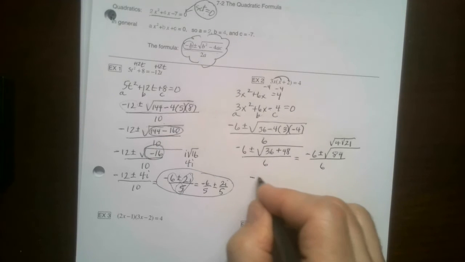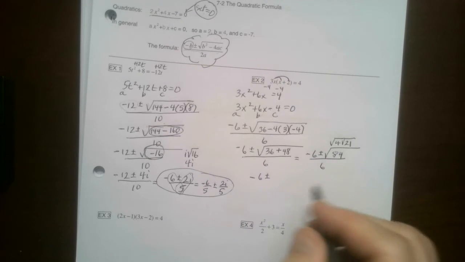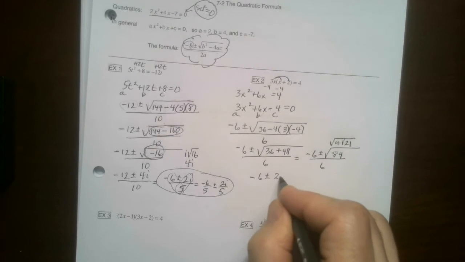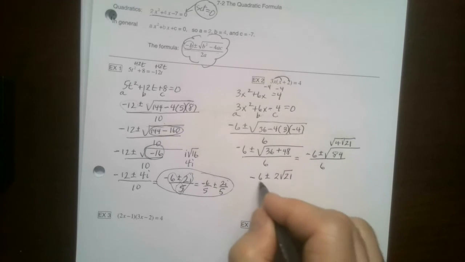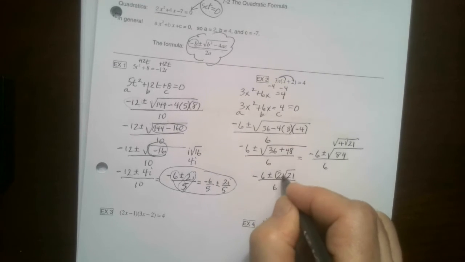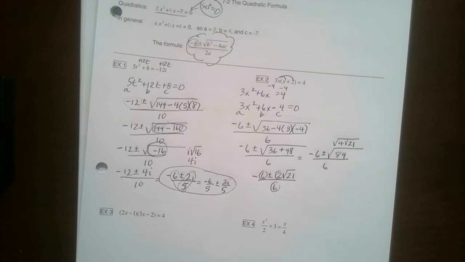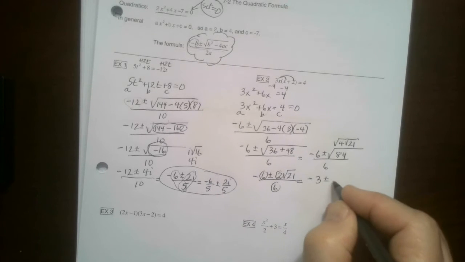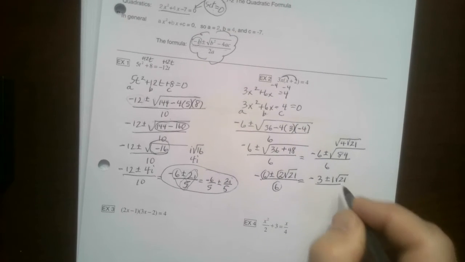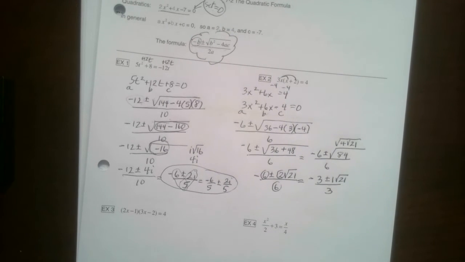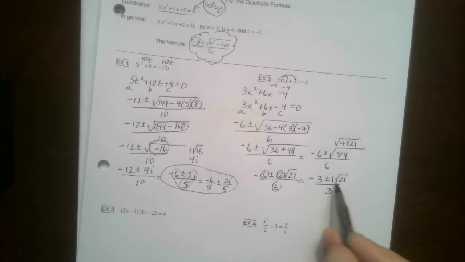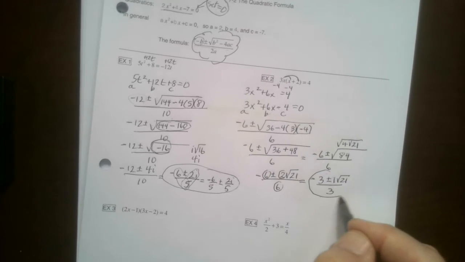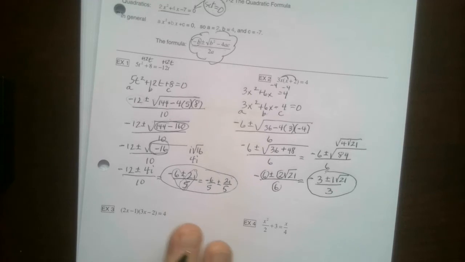So we got to keep going with our stuff we've learned earlier this trimester. That would be 2 square root of 21 all over 6. Check this. Doesn't a 2 go into all of that? So negative 3 plus or minus 1 square root of 21 all over 3. I didn't have to put the 1 in there, but I did. And there you go. All right.